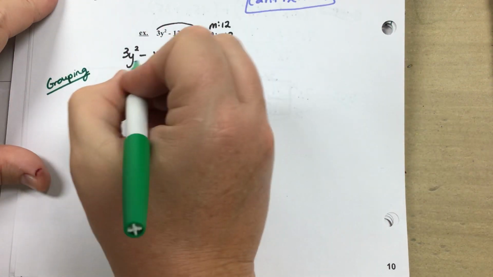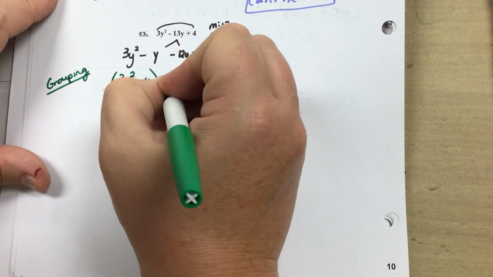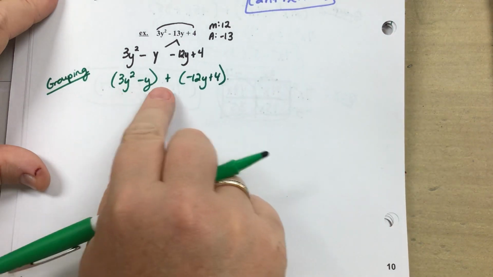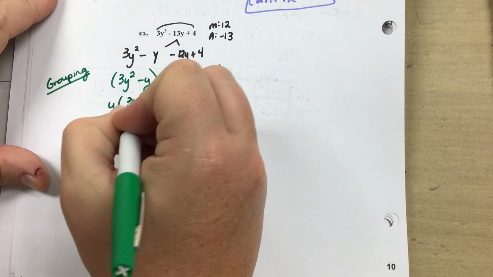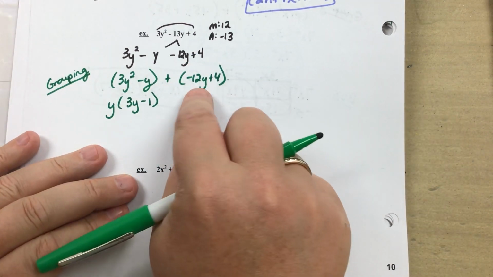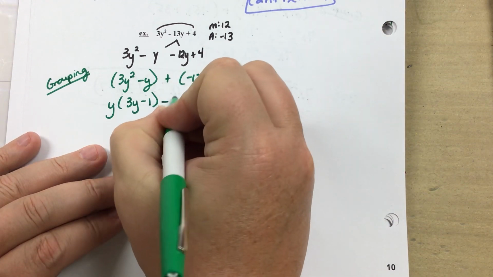If I group the first two, I'm going to have 3y squared minus y, and then plus negative 12y plus 4. So what can I factor out of the first two? Hopefully you're thinking y, and I'm left with 3y minus 1. And the last two, I can factor out a negative because that's a negative there. And it's going to be a negative 4.